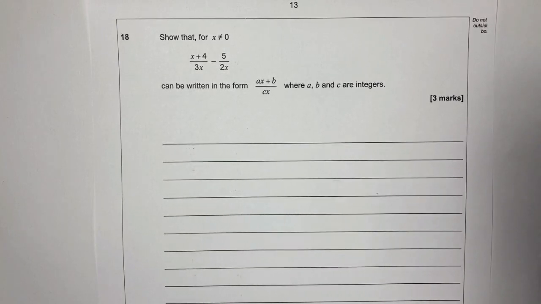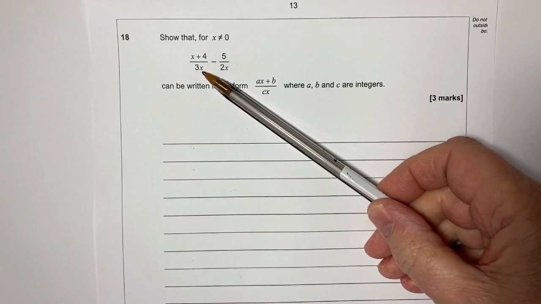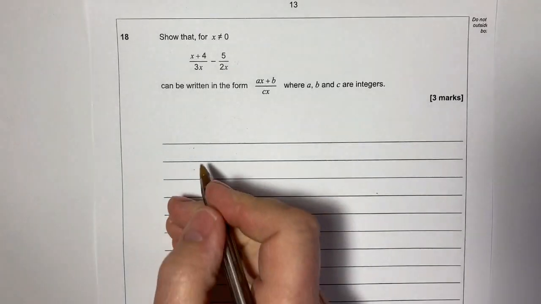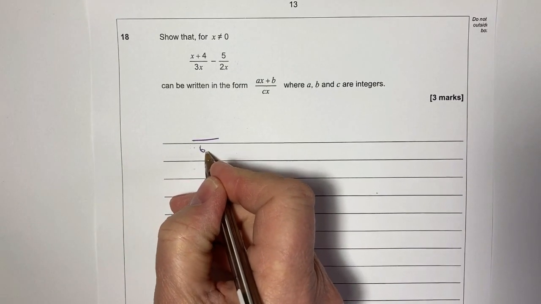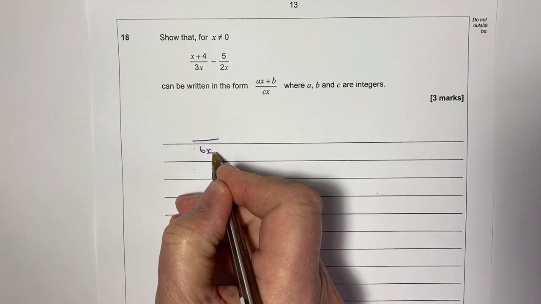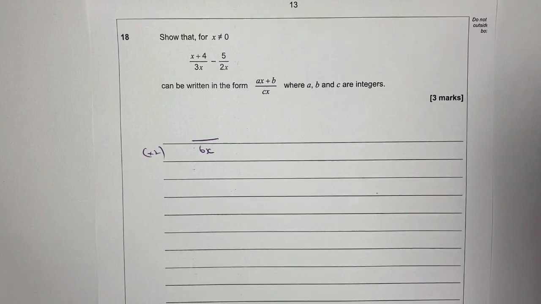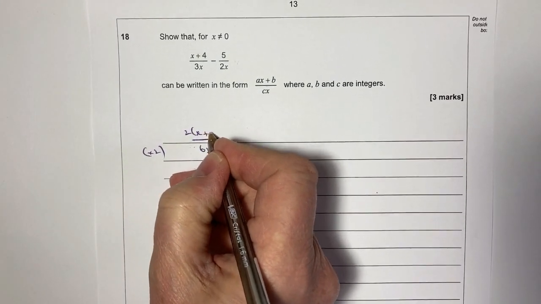So how do I get 6x here? If I get 6x here, I multiply by 2, because 2 times 3x is going to be 6x. So I'm going to multiply this bottom one by 2, which gives me 6x, but because I've multiplied the bottom by 2, I have to multiply the top by 2 as well, so that's 2 times x plus 4.